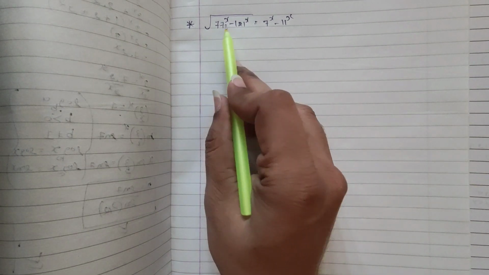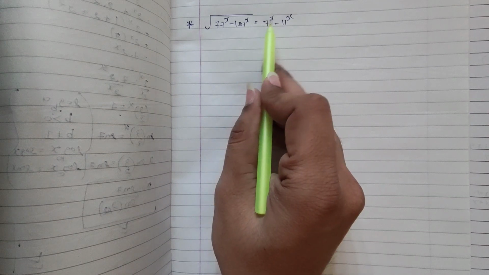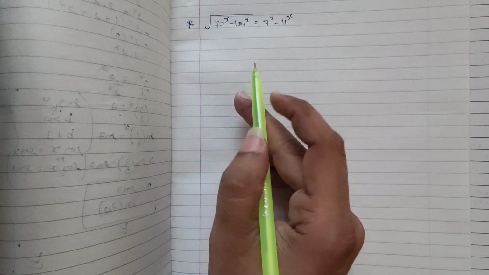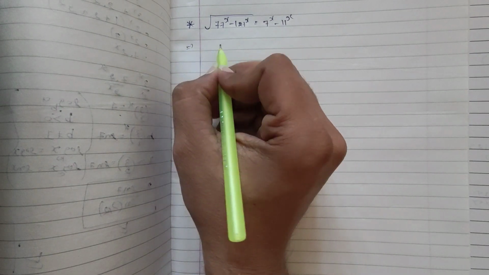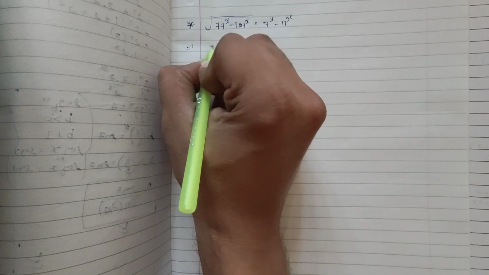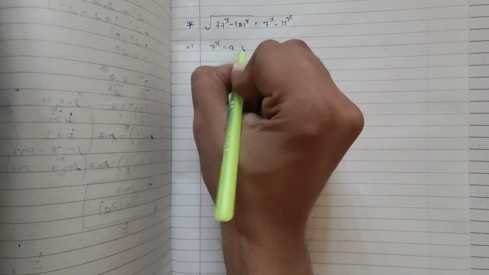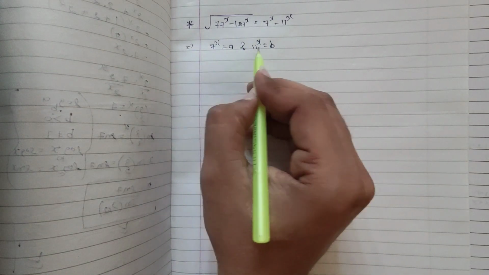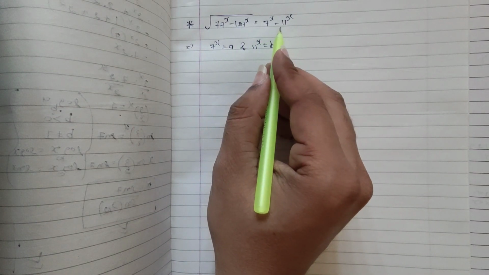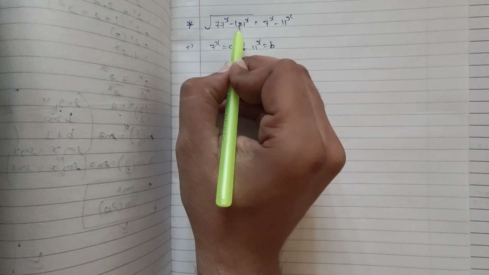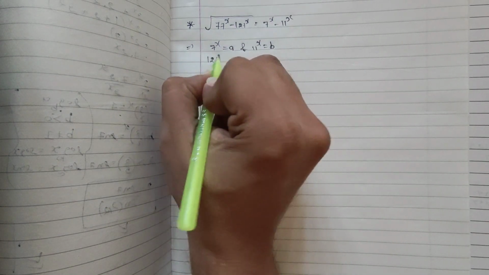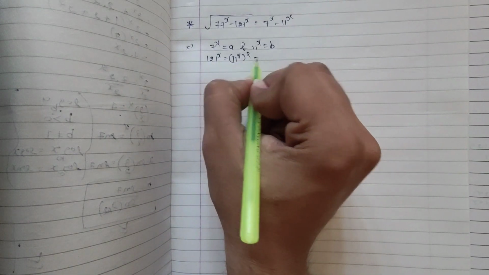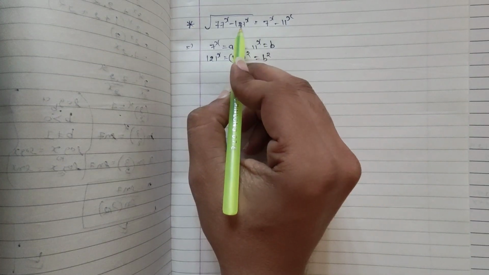So here I have 77^x minus 121^x, and here I have 7^x minus 11^x, right? So how do we proceed? How do we solve this question? First of all, let 7^x equal a and 11^x equal b. So it will become a minus b. In the same way, 121^x I can write as (11^x) squared, so it will become b squared. So I can put b squared instead of 121^x.